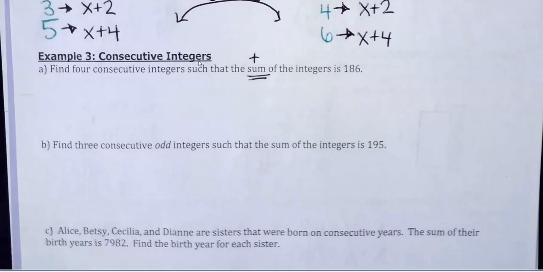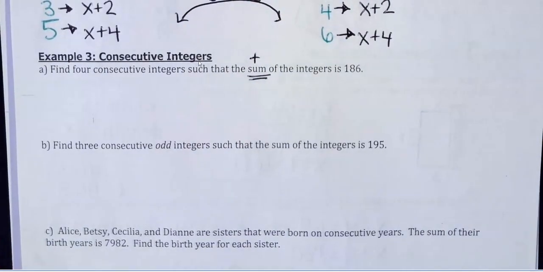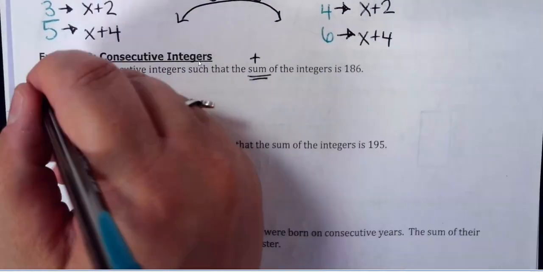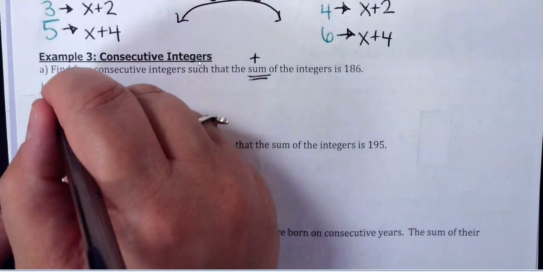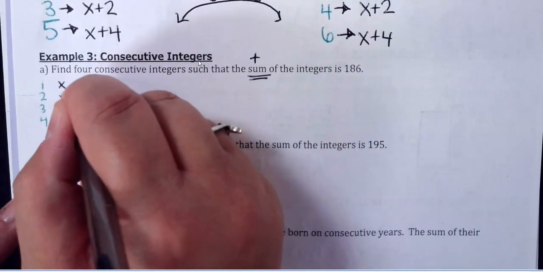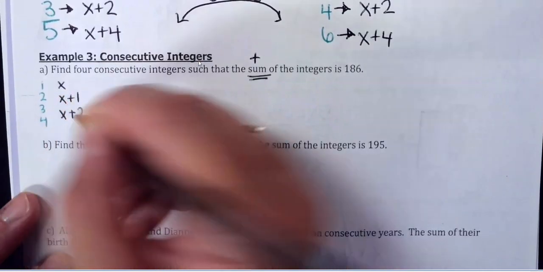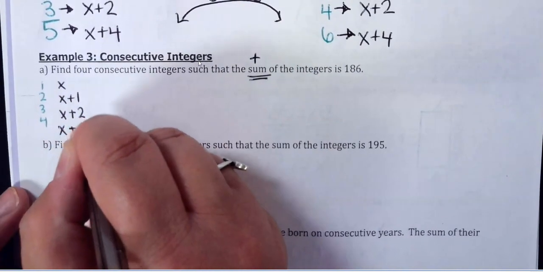Okay, such that the sum of the integers is 186. So again, you don't have to do this or anything. I'm just going to write 1, 2, 3, 4. You could just look up above, and I'm going to represent X, X plus 1. This just says straight up consecutive integers. It does not say odd or even or anything like that.